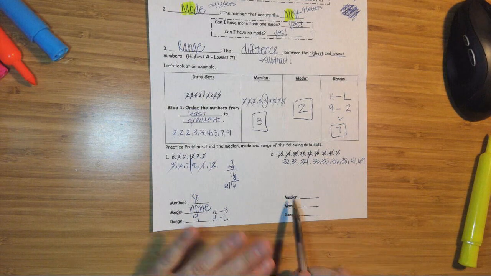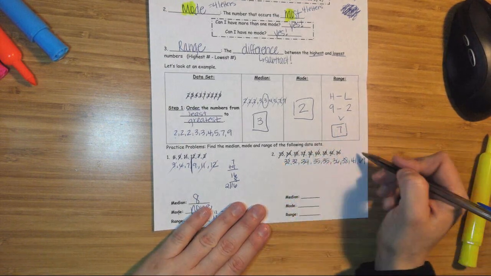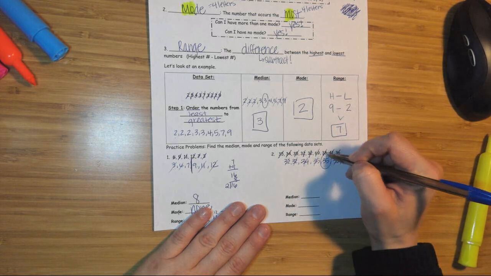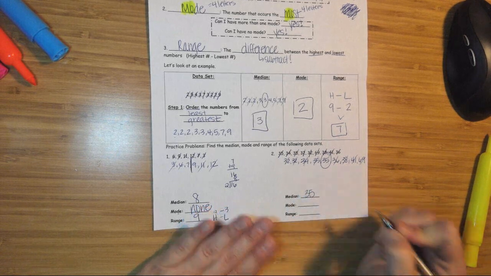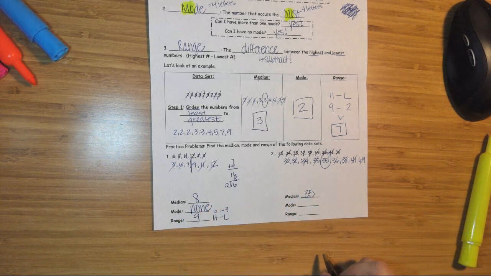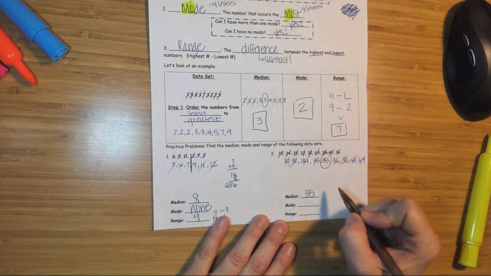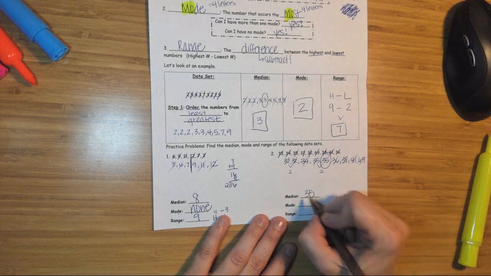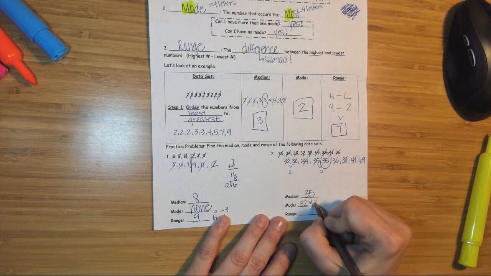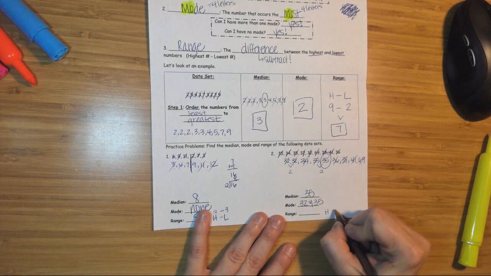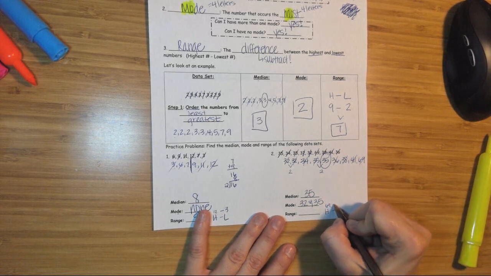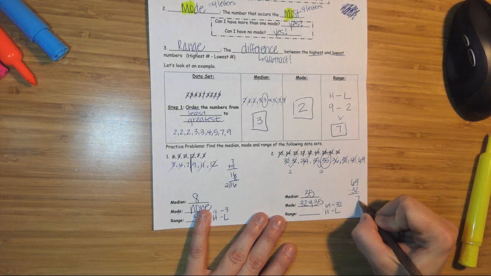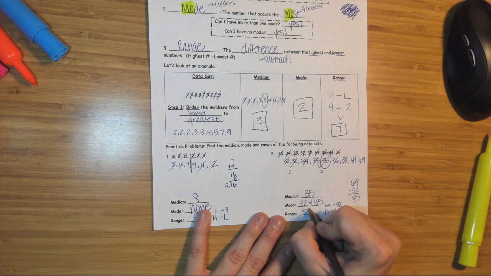All right, so the median is the middle. So let's start. Beginning, end, beginning, end, beginning, end, beginning, end. I have one number left in the middle, so that is my median. My mode is the number that occurs the most, so it looks like I have 2 32s, and I have 2 35s. Those two numbers occur the most, so I have 2 modes, 32 and 35. And the range is the highest minus the lowest, so the highest is 69, the lowest is 32, so 69 minus 32. 9 minus 2 is 7. 6 minus 3 is 3. So the range is 37.